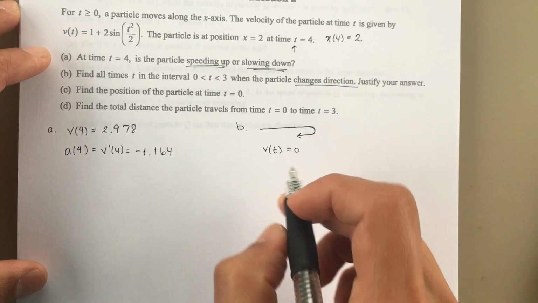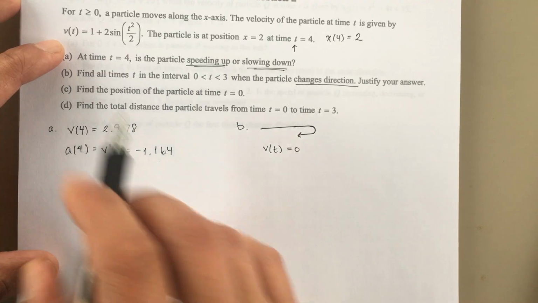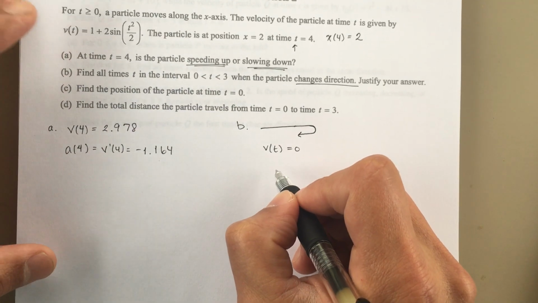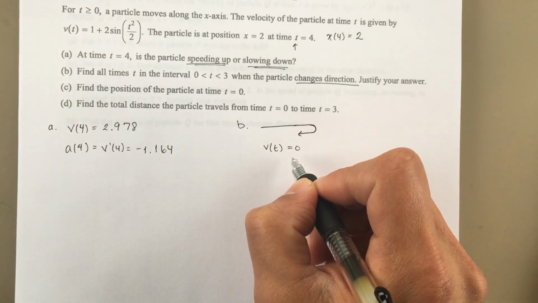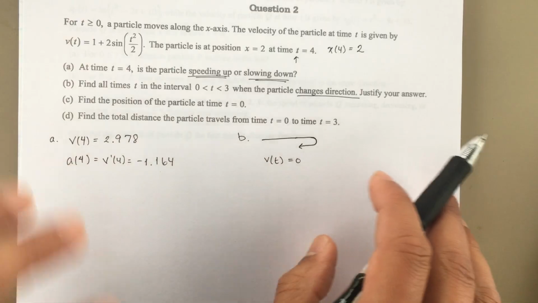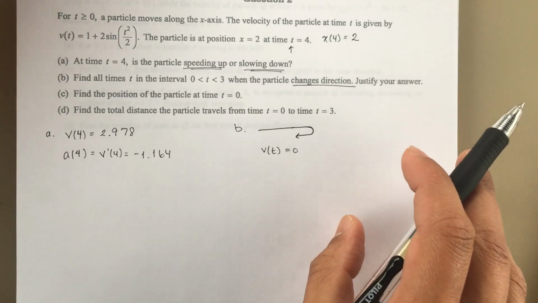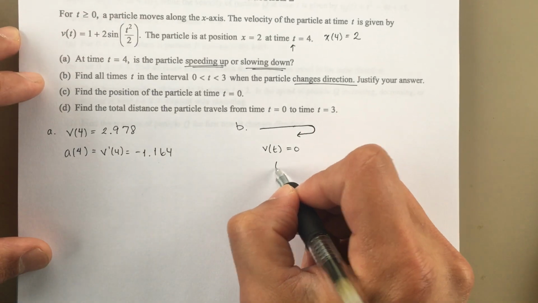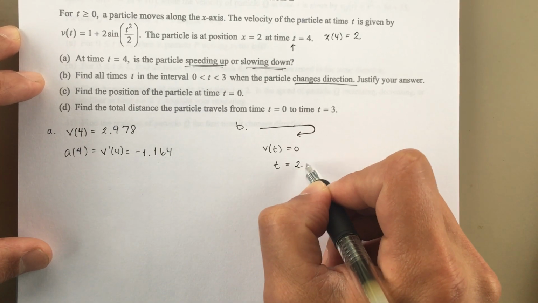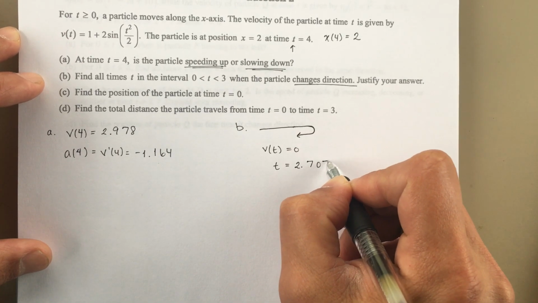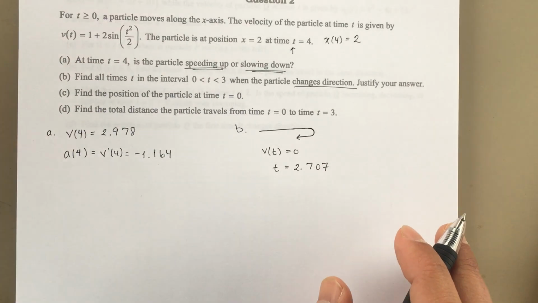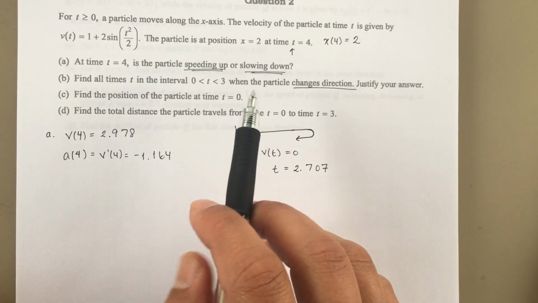So you're going to set this guy equal to 0, and you're going to find your critical points where it crosses the x-axis. The other thing you can do is graph it and see where it crosses the x-axis. And when you do, you should get t is equal to 2.707.